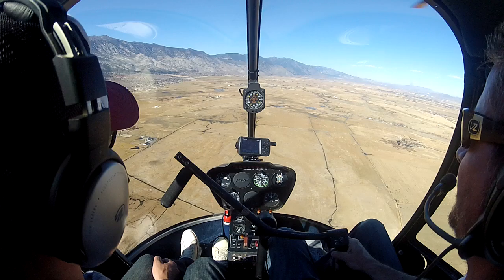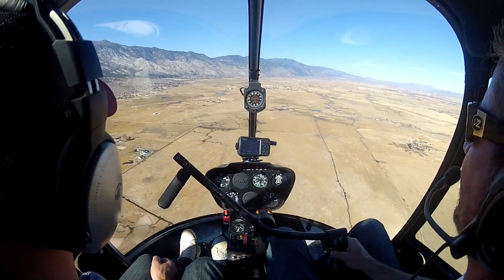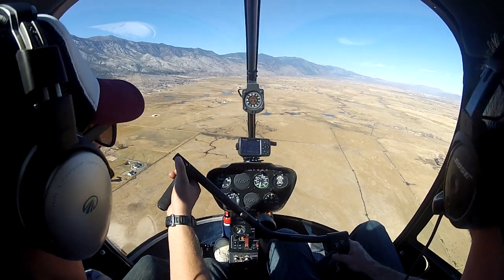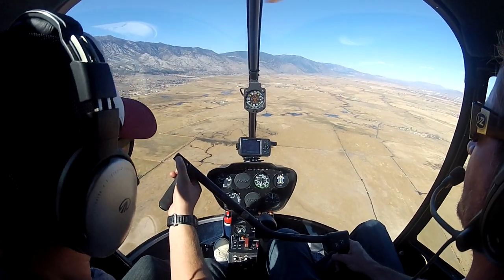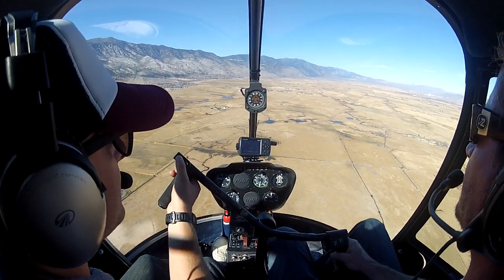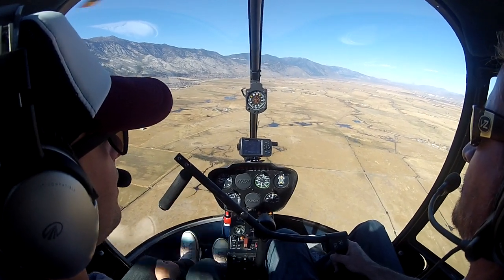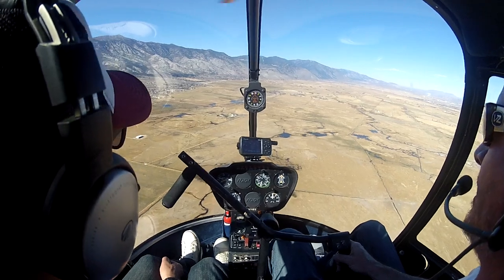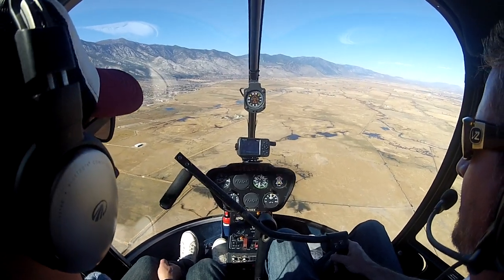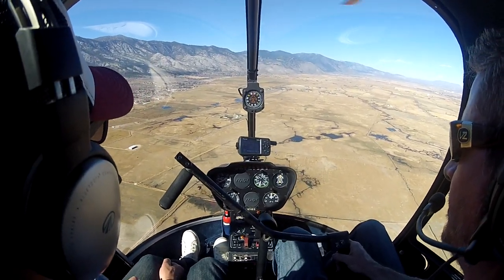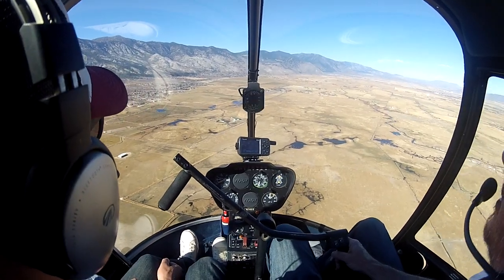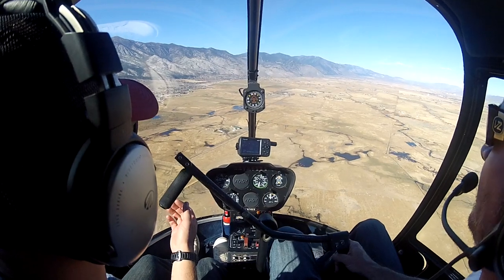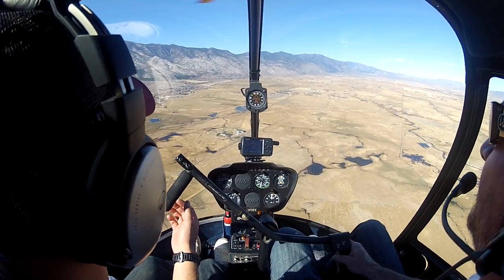Get up to 5,800. Alright, so no warning lights, engine RPMs are in the green, gauges in the green, fuel looks good, carburetor's out. Just going to lower for our 500 foot descent.